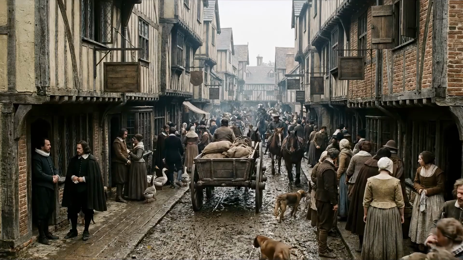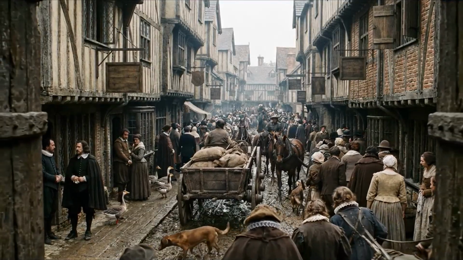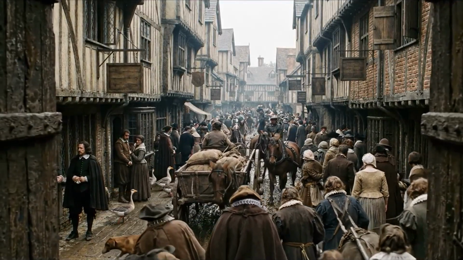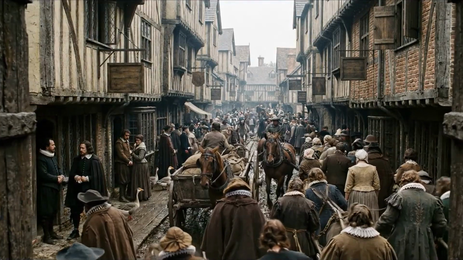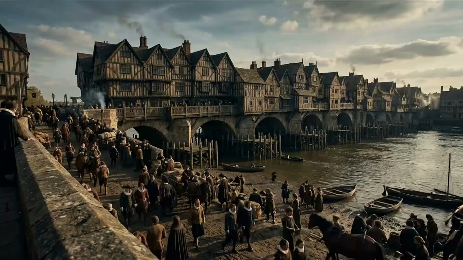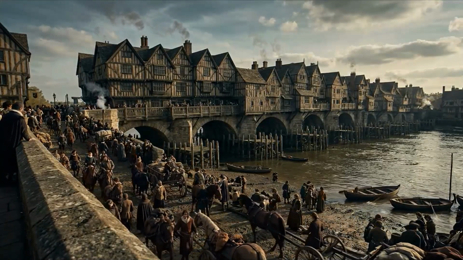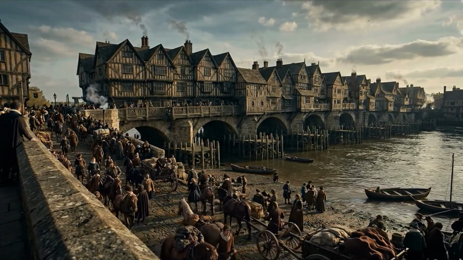Houses, shops, warehouses, chapels, and imposing gatehouses lined every available inch of the bridge so thoroughly and completely that when you looked at it from any distance, it didn't really resemble a bridge at all. Instead, it looked more like an unbroken neighbourhood that somehow stretched itself across the water, defying the river below.